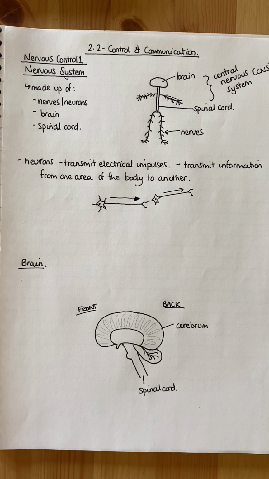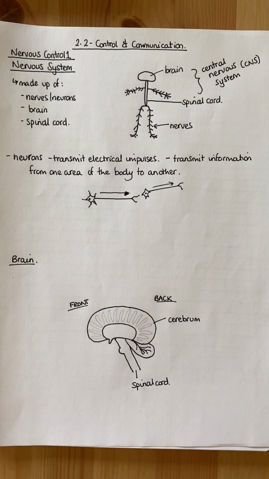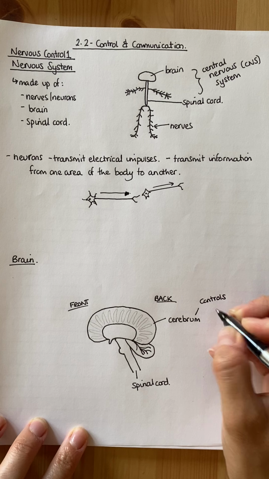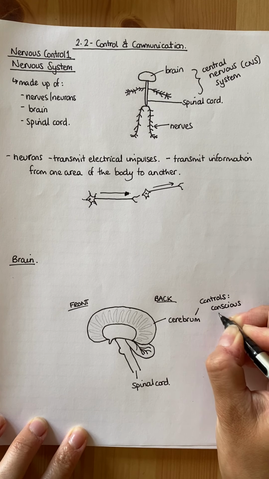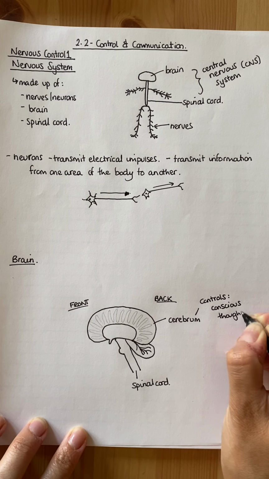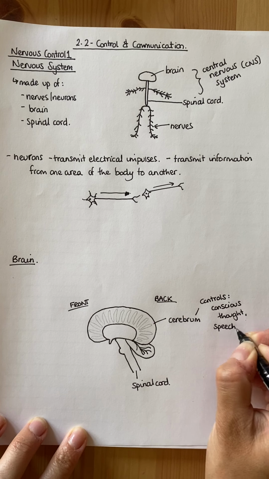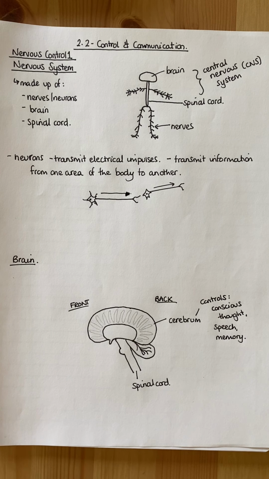The cerebrum is the part that does most of the things that your body would be involved in controlling, and it's more focused on conscious things, things that you're aware of. So it controls, and you'd always start your answer with controls, conscious thought, so what you're actively thinking about and what you decide. It controls speech. It controls memory and personality. All the things that make you, you.